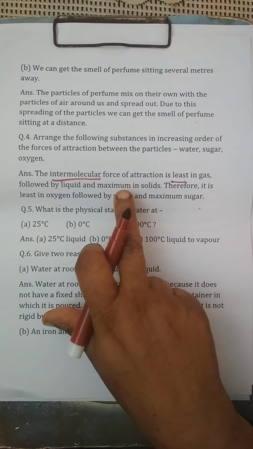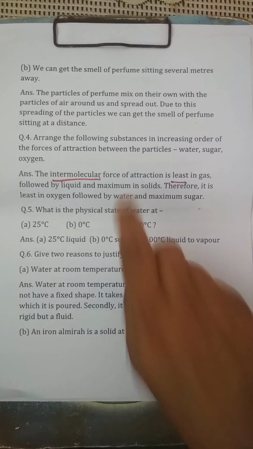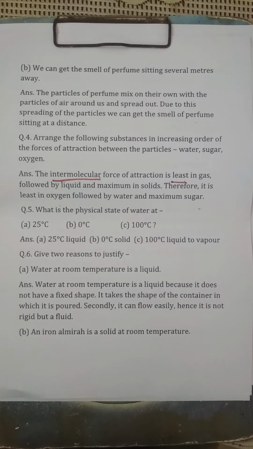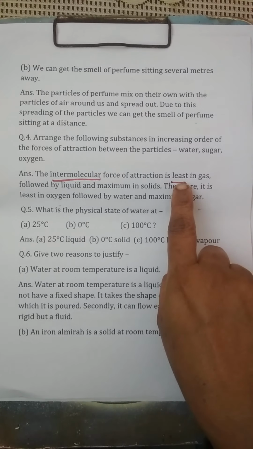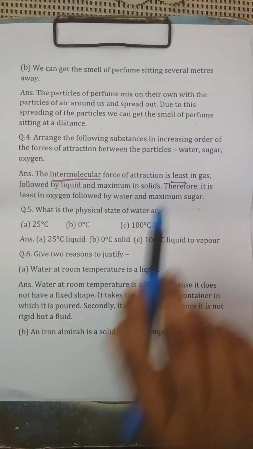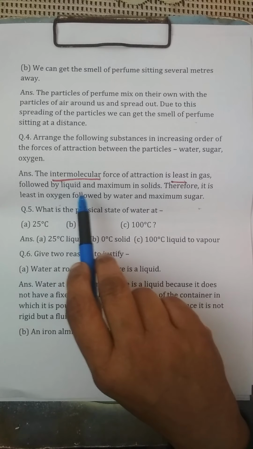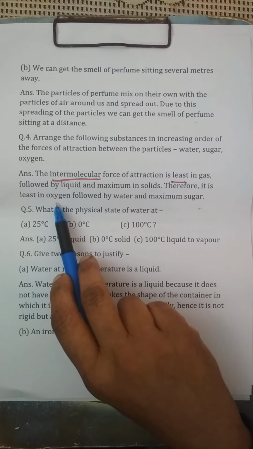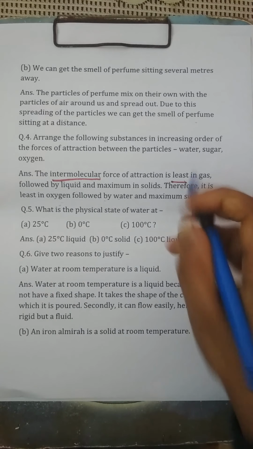The force of attraction, children, is more in solids. Strong force of attraction in solids, because they are closely packed. In gas it is negligible. Negligible means very small. Liquid is intermediate. Therefore, it is least in oxygen, followed by water, and maximum in sugar.